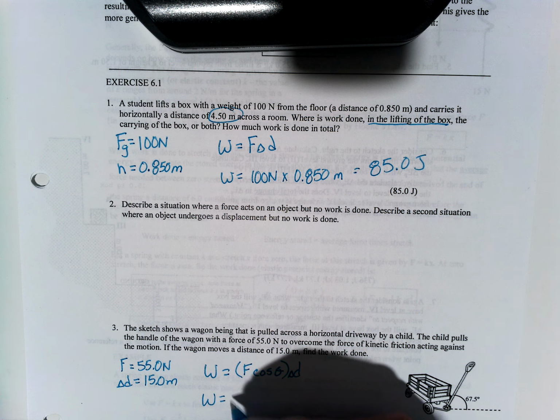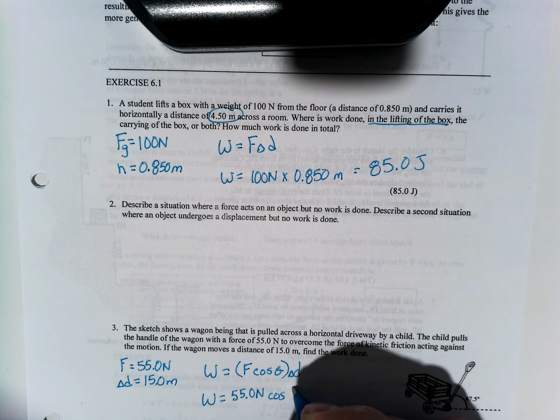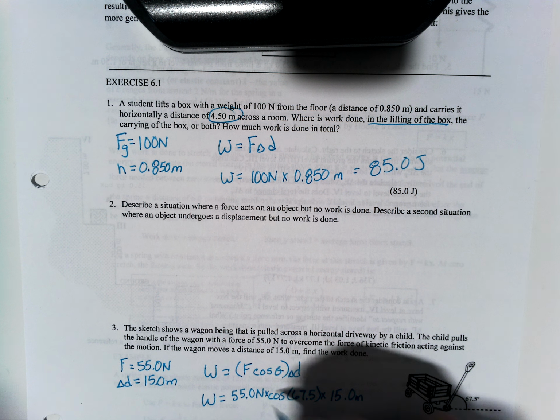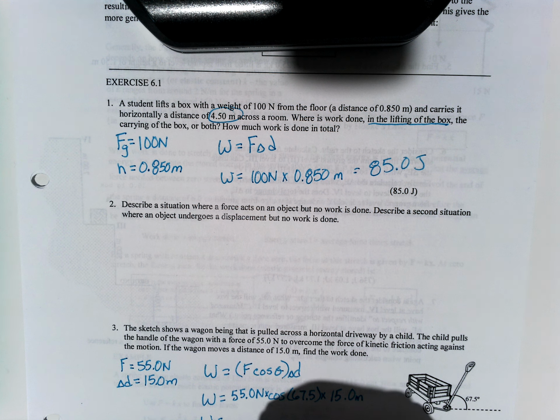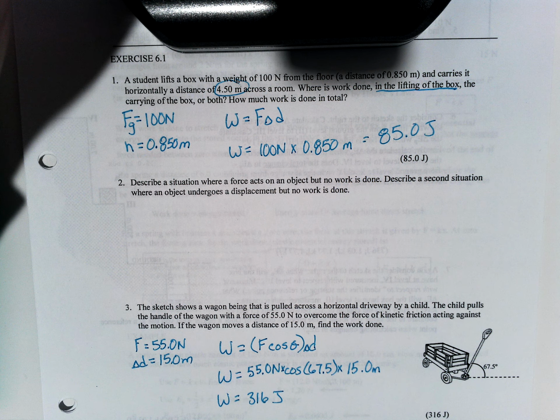So force is 55.0 newtons, cos of our angle 67.5, and times the distance of 15.0 meters. And our answer we get is 316 joules once it's rounded. Not a picture there, but 316 joules.